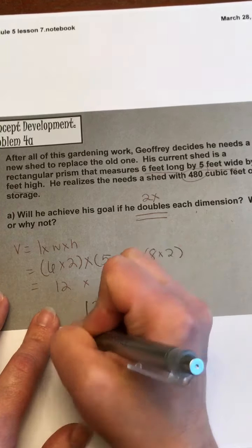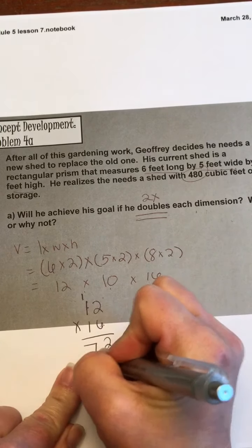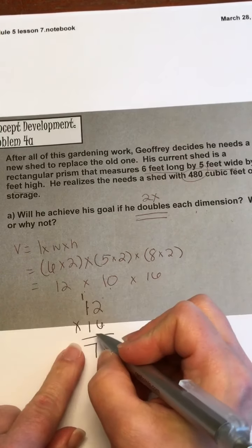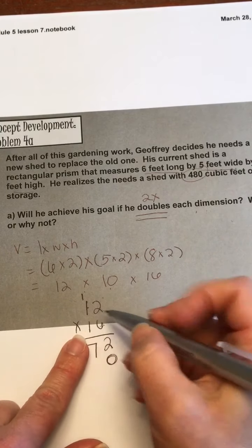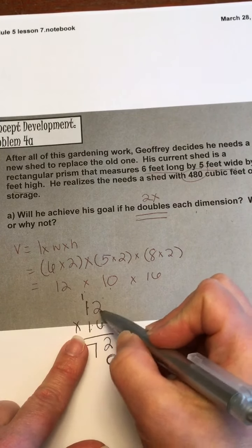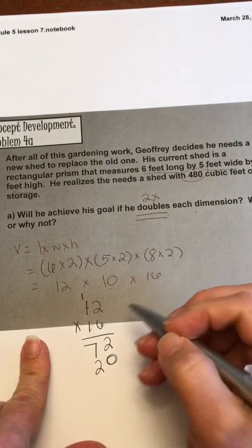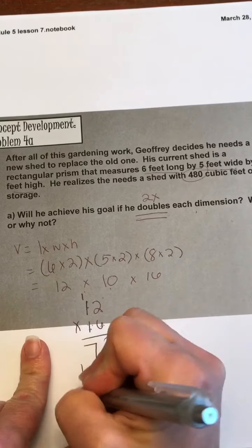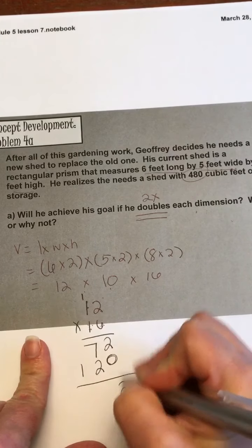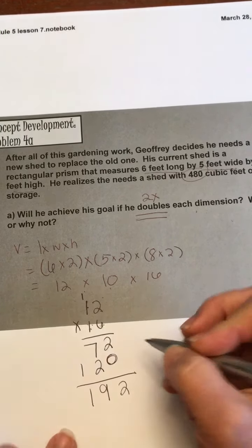6 times 2 equals 12. 6 times 1 equals 6, plus 1 equals 7. Now here I'm multiplying by 10, not 1, so I'm going to put that 0 there because I would shift place value. 1 times 2 is 2, or I can look at it as 10 times 2 is 20. 1 times 1 is 1. So I add those together, 2, 9, 1.